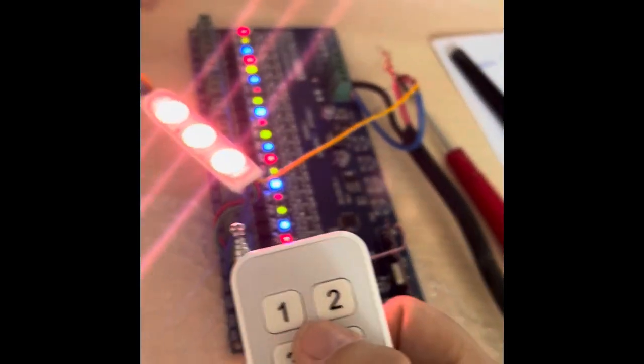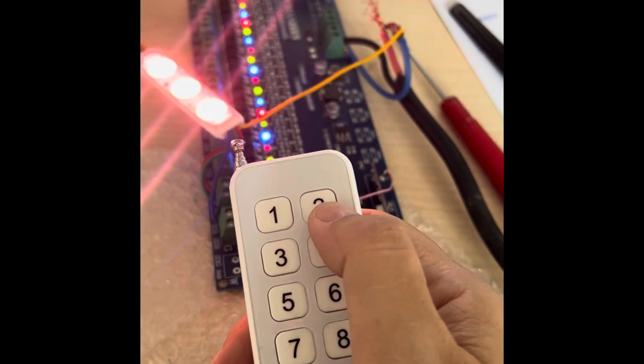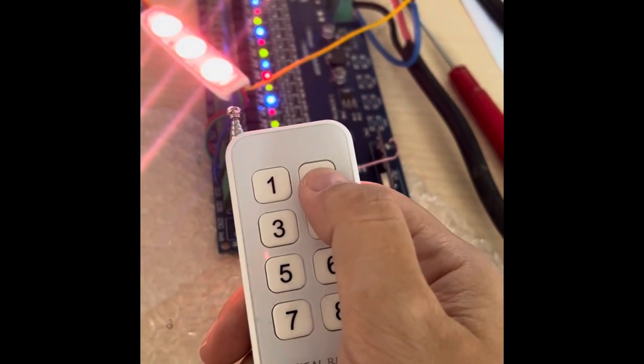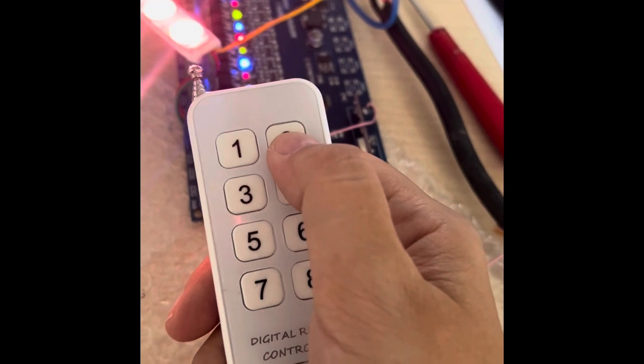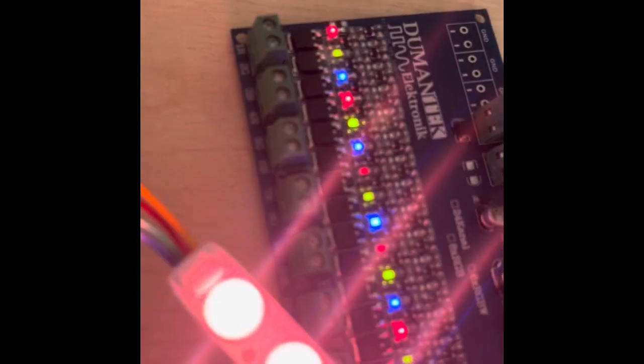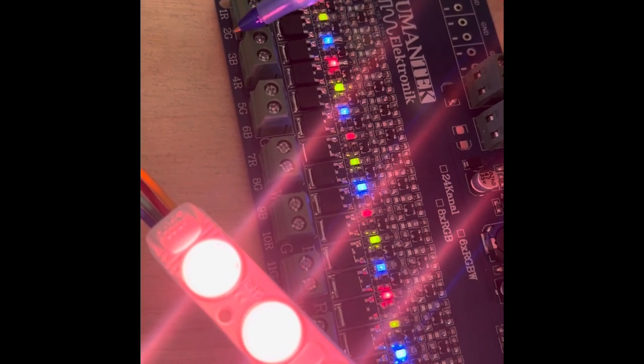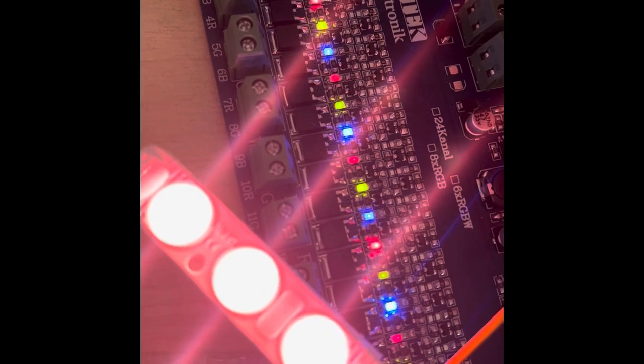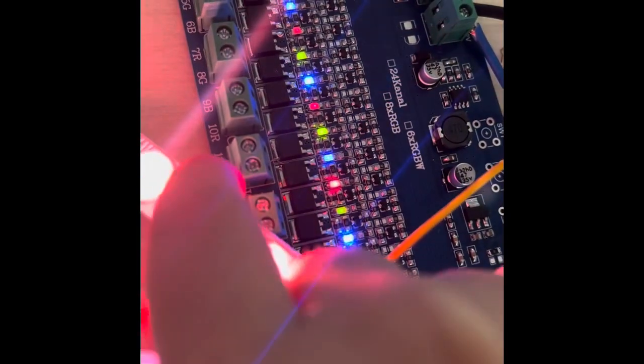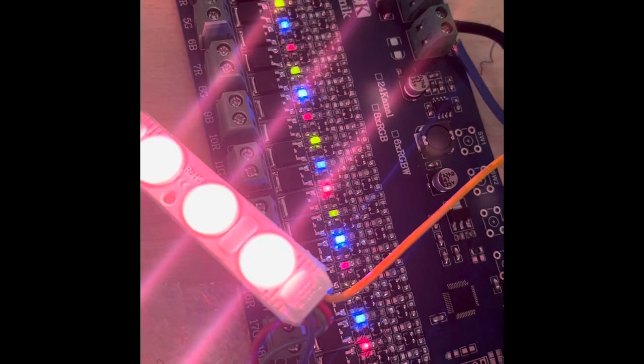Then you choose with number 2 which letter you want to illuminate and select the color. So here you see 1 red, 2 green, 3 blue, 4 red, 5 green, 6 blue. This means this 1, 2, 3 belong to the first letter. 4, 5, 6 belong to the second letter, and 7, 8, 9 belong to the third letter, etc.